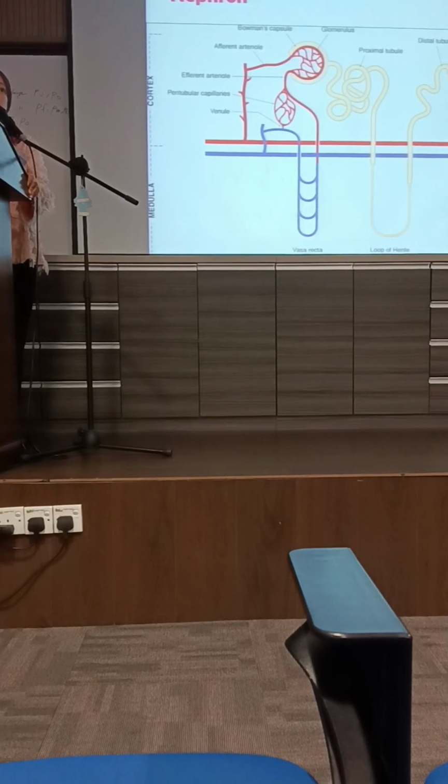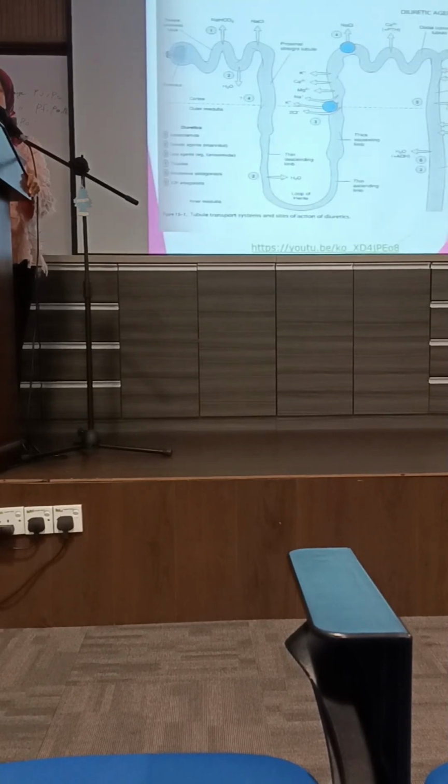Filtration, reabsorption, secretion, excretion. Do you still remember each of the steps, what happens in filtration, what happens in renal reabsorption? If you can't remember those, you cannot understand the mechanism of action of diuretics very well. So you can recap your renal physiology, yeah.